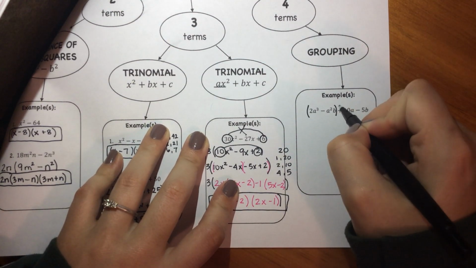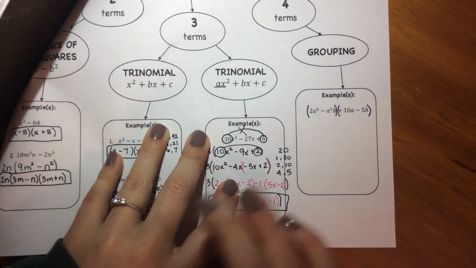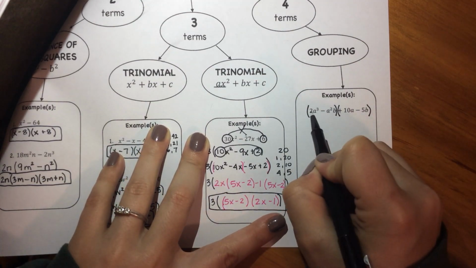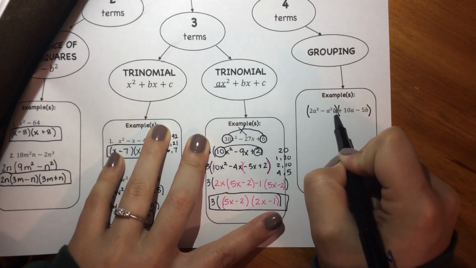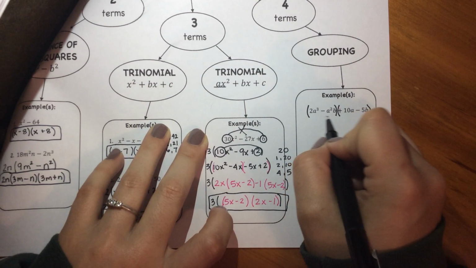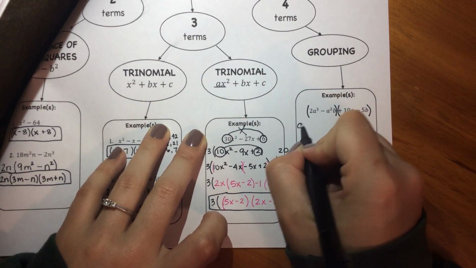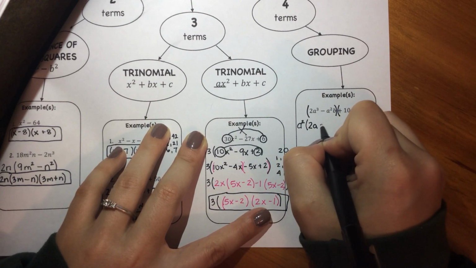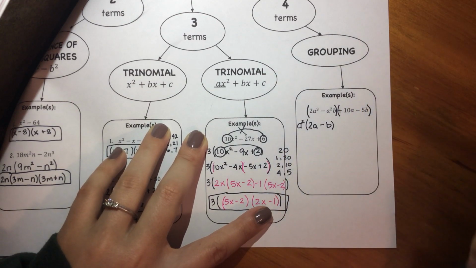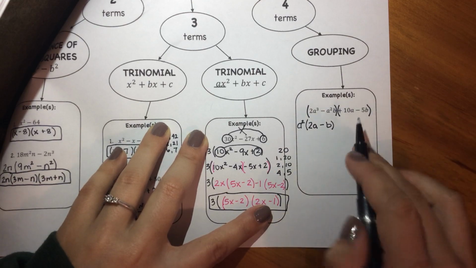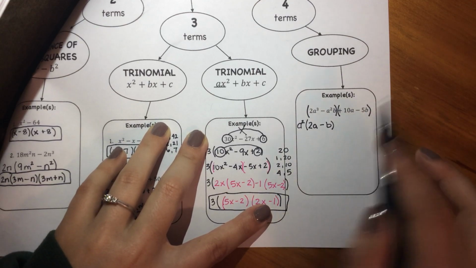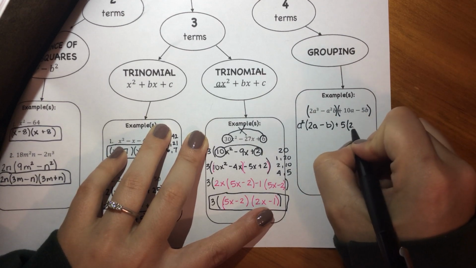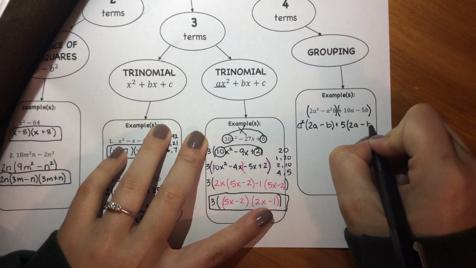Group the first 2 terms together, group the second 2 terms together. Factor out a GCF just from these first 2 terms. So I have 2a cubed minus a squared b. They both have a's, and they actually both have at least 2 a's, so my GCF is going to be a squared. I'm going to be left with 2a minus b. Okay? And then 10a minus 5b, the only thing they have in common is 5. And then we'll be left with 2a minus b.